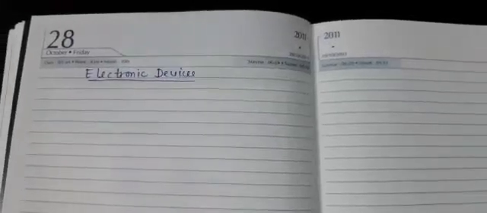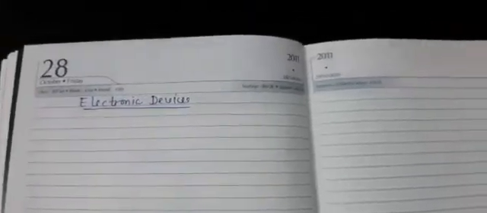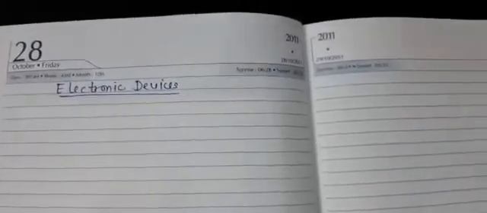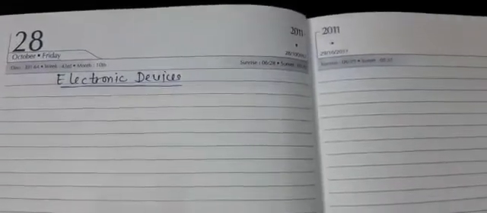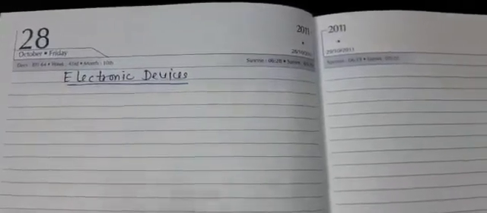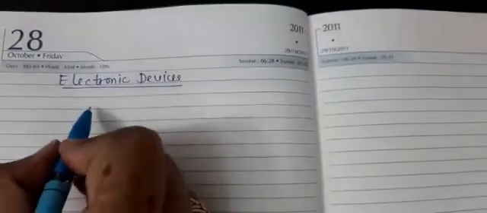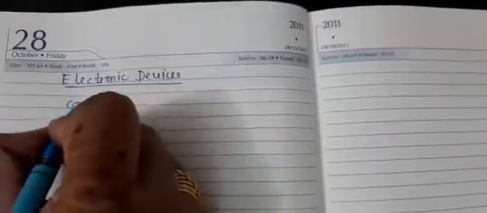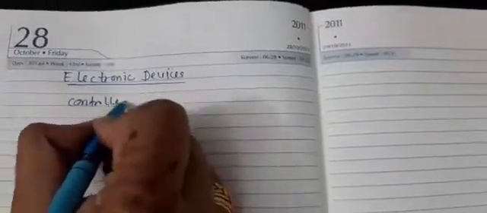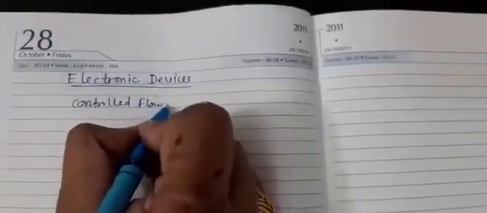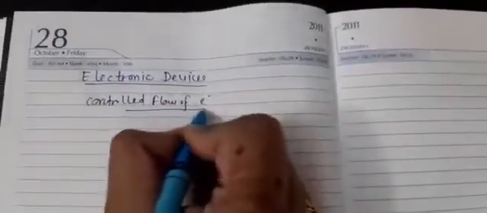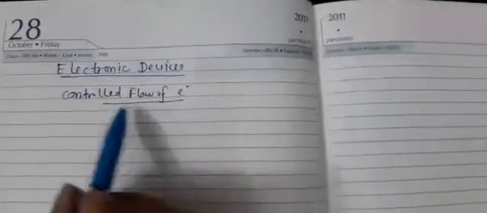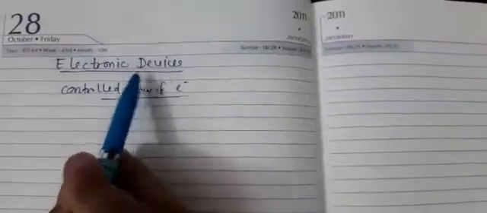Good morning, students. Today we are starting another important topic, that is electronic devices. First of all, what are electronic devices? A device whose action is based upon controlled flow of electrons through it. Obviously, when electrons are flowing through the device, that is taken as an electronic device.